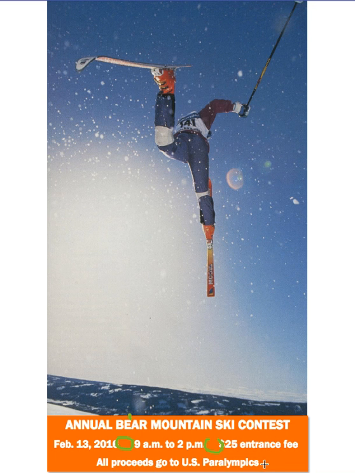Also, create a hierarchy in your body copy. It's not like a whole paragraph or anything, but right now the date, time, and place are exactly the same size, the same weight as proceeds go to U.S. Paralympics. I don't think they deserve the same weight, and visually they shouldn't function the same because they don't function the same. It's totally different kind of information.